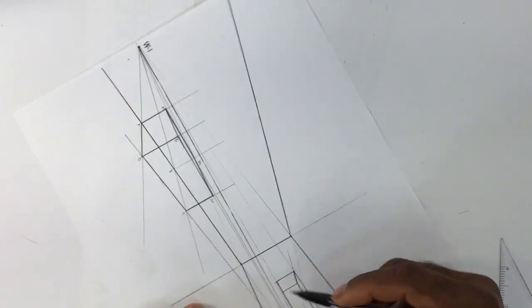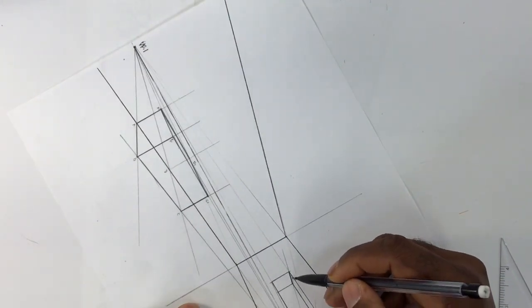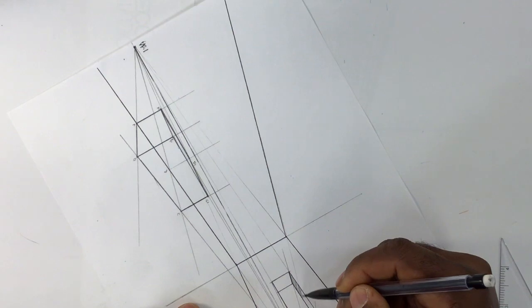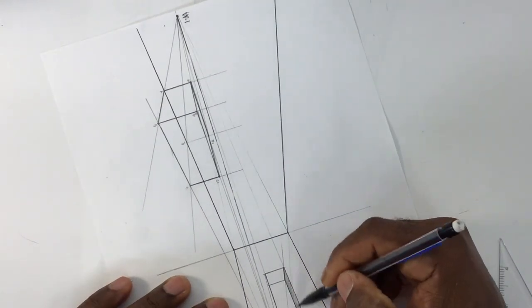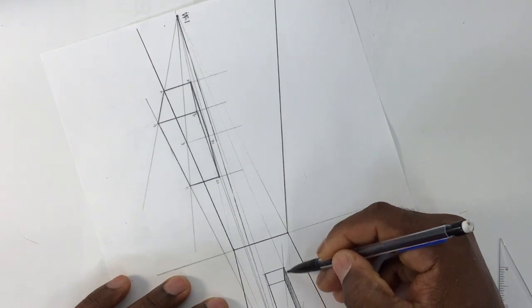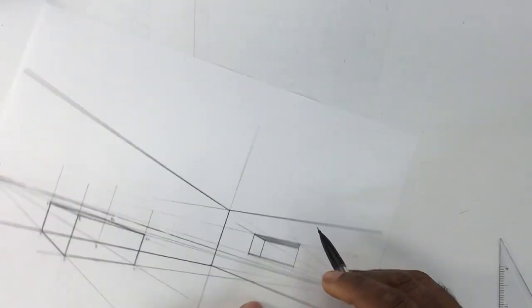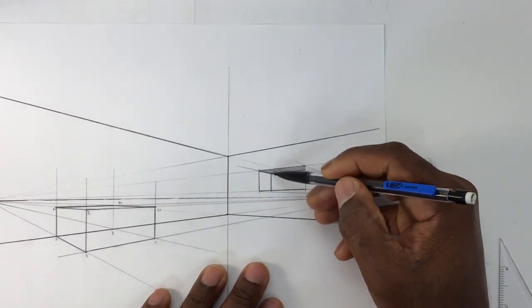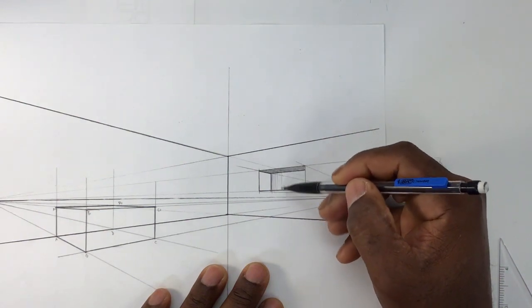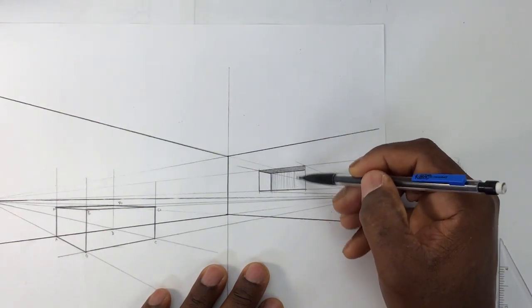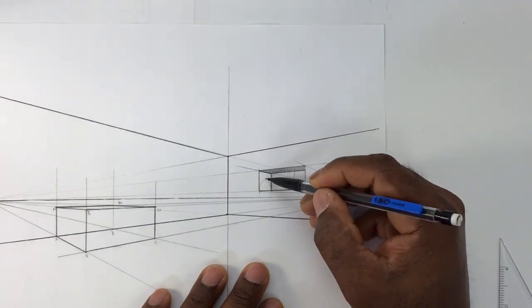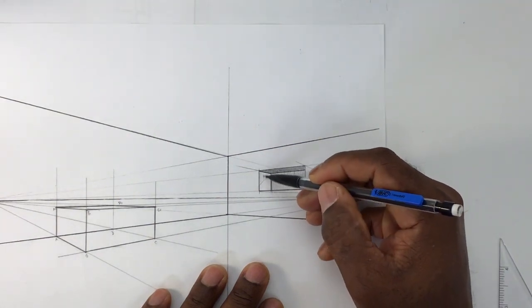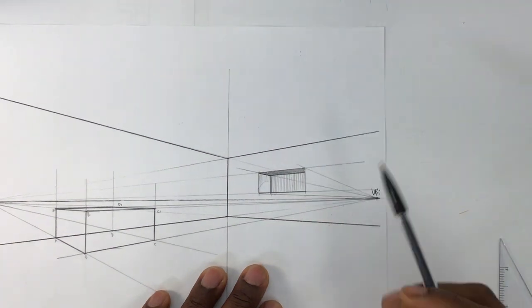So I'm going to shade this part, darken it a little bit more, make it pop. And, oh, I don't like that.